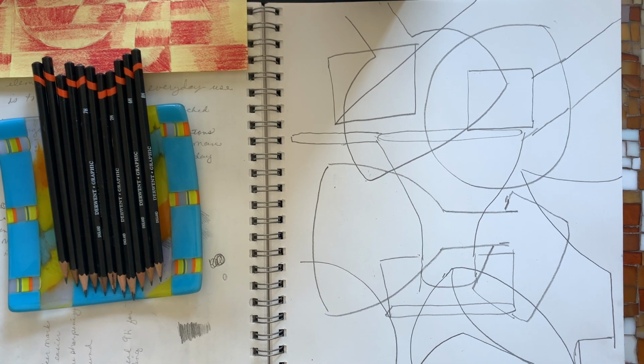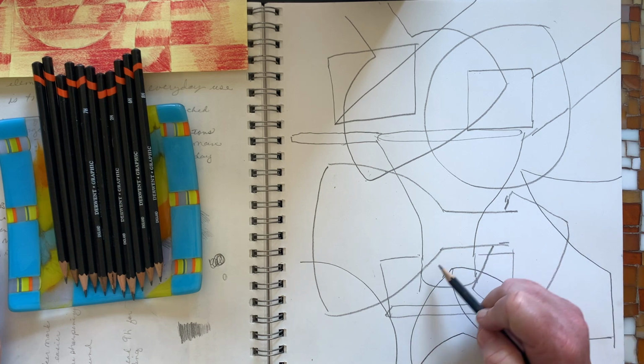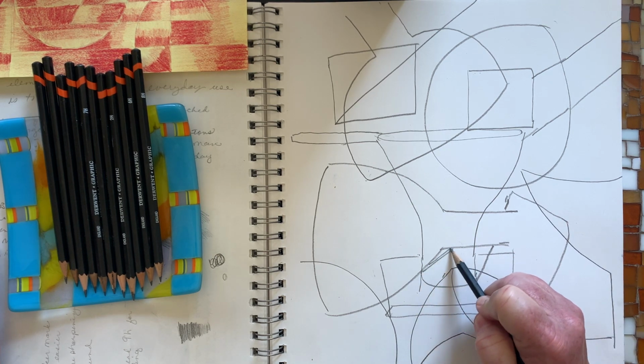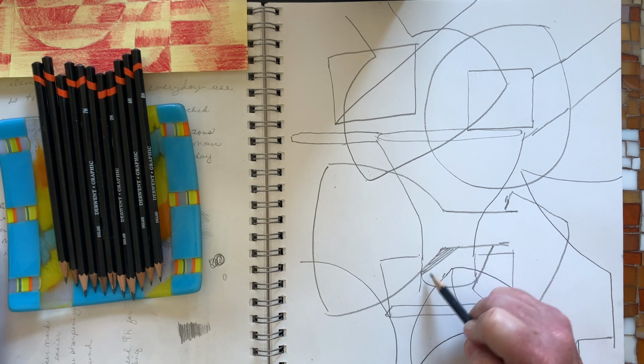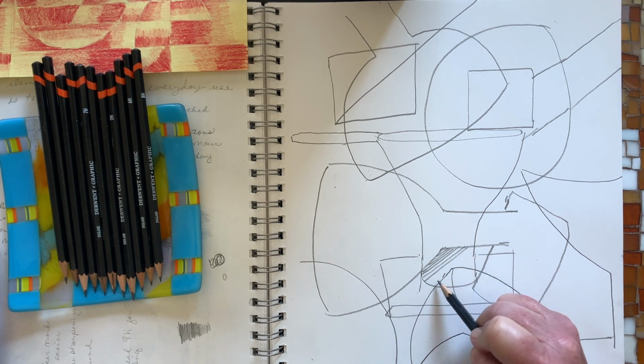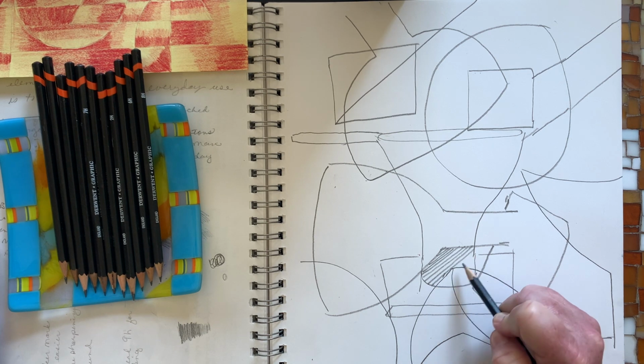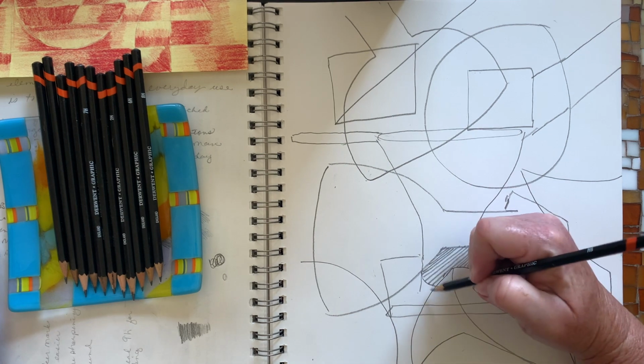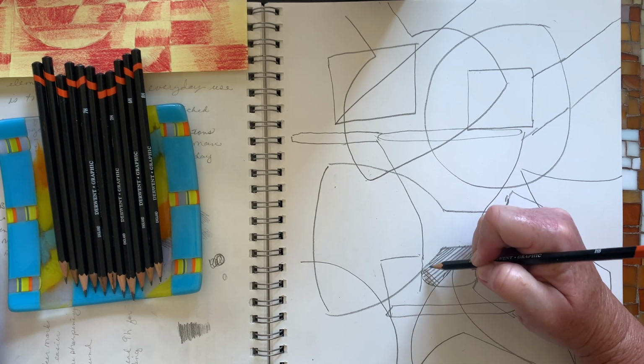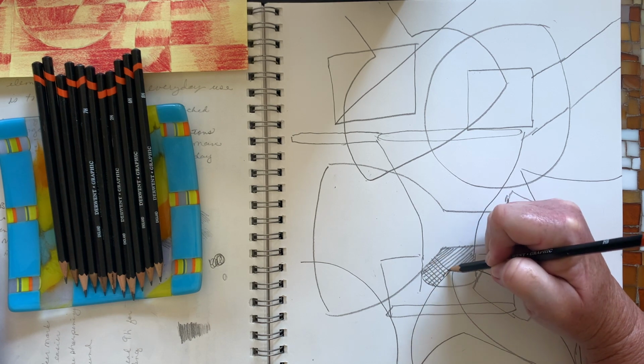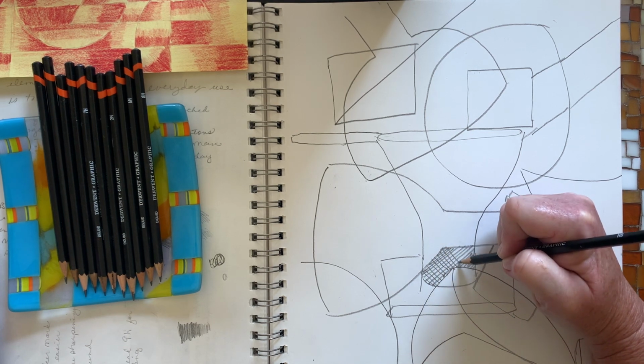Okay, let's think about our shading. We can, if you want to, remember, which lesson was it that we talked about crosshatches? We can shade by just drawing hatch marks like this. We can do another side of them right like this, and that's a form of shading. All of this works in Cubism.